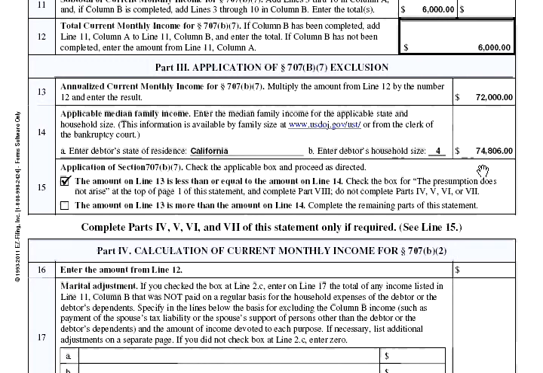As soon as you enter that 4, the median household income for the state of California, for your state and family size, will pop up here. That's the median household income according to the U.S. Census Bureau of what the average income is for 4 people in California. If your income here is less than the median, then you check the box here that indicates that your income is below the median, and you're all done.